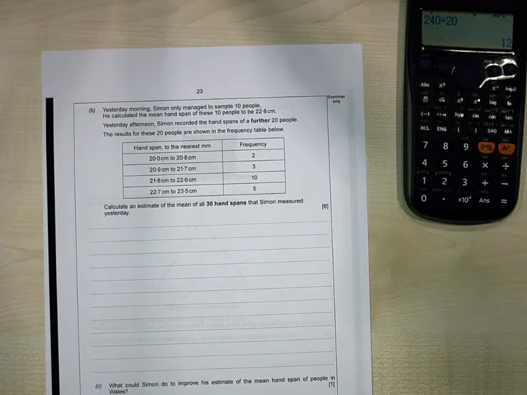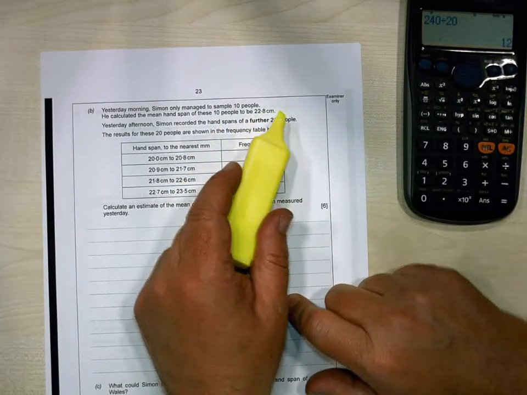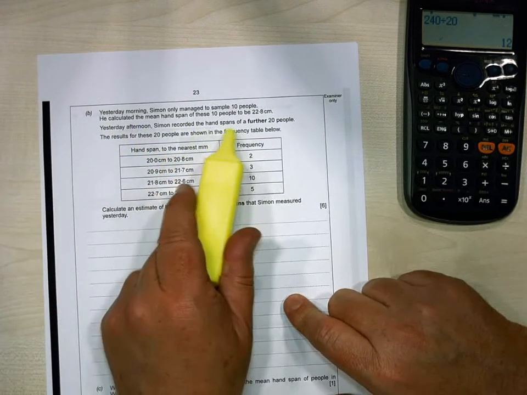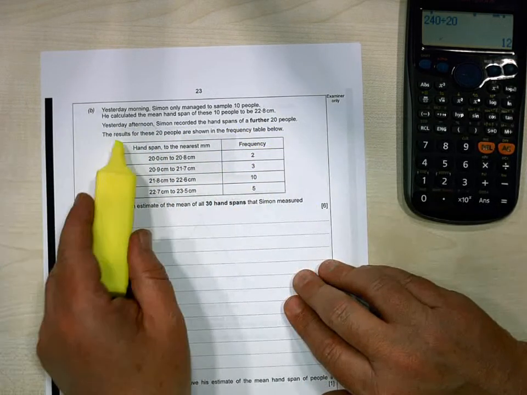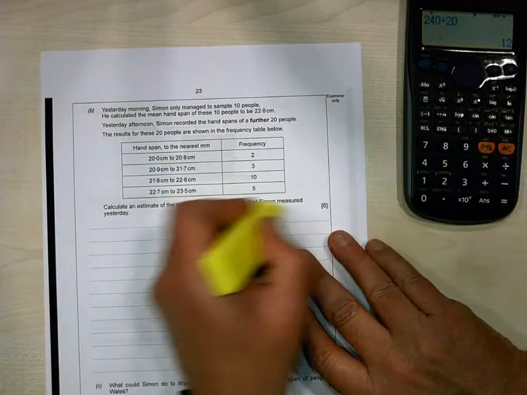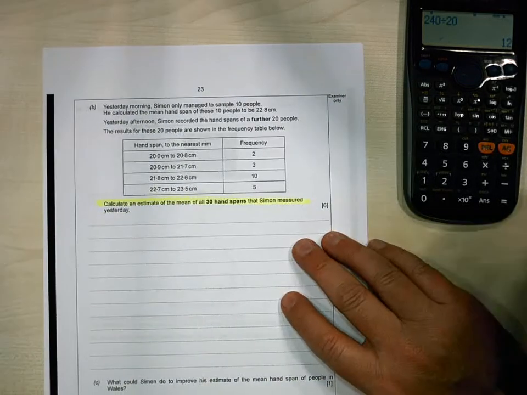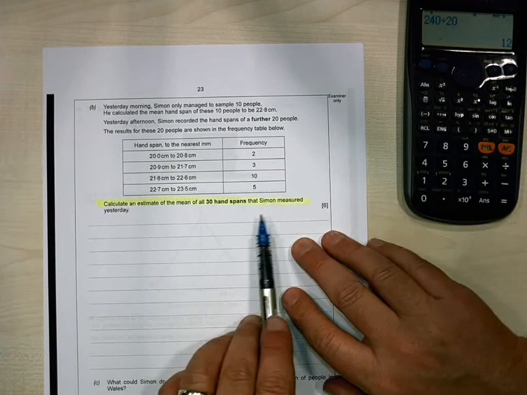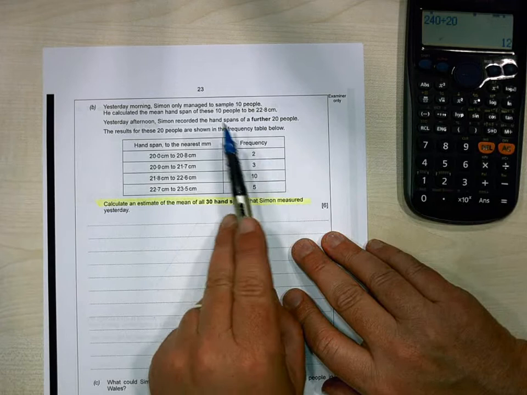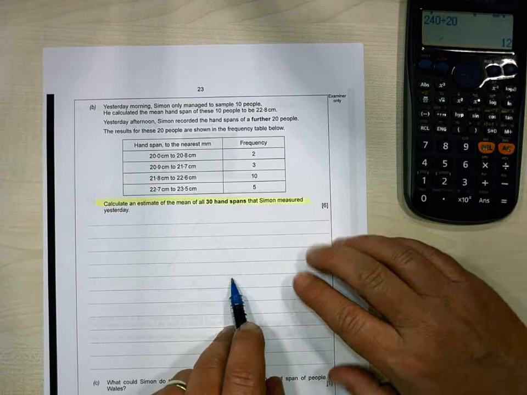Part B. Yesterday morning, Simon only managed to sample 10 people. He calculated the mean handspan of these 10 people to be 22.8. Yesterday afternoon, he recorded the handspans of a further 20 people. The results for these 20 are shown in the frequency table below. Calculate an estimate of the mean of all 30 handspans. So I've got 10 people in the morning, and I've got these people here. So I want to be working out a mean out of 30.